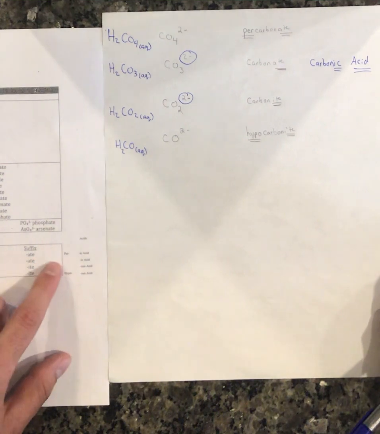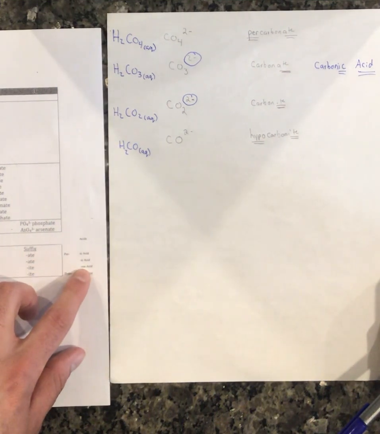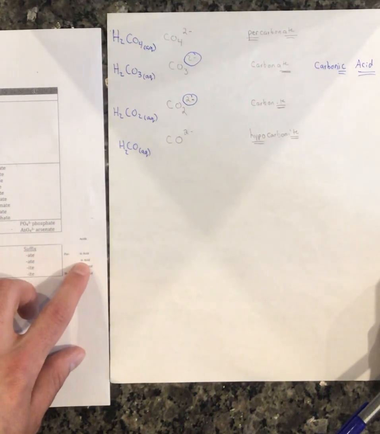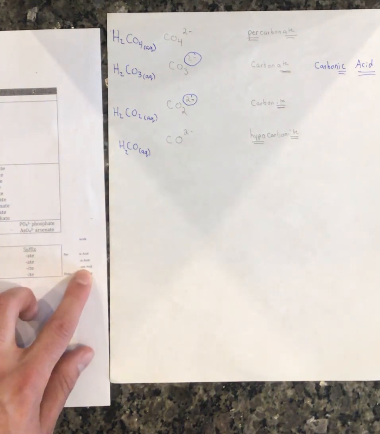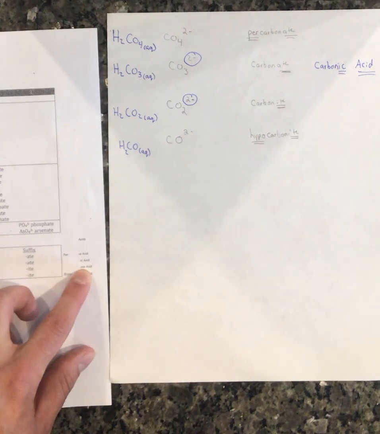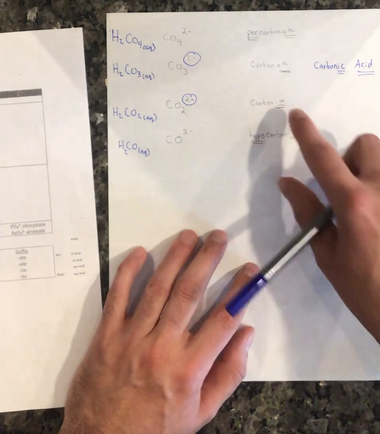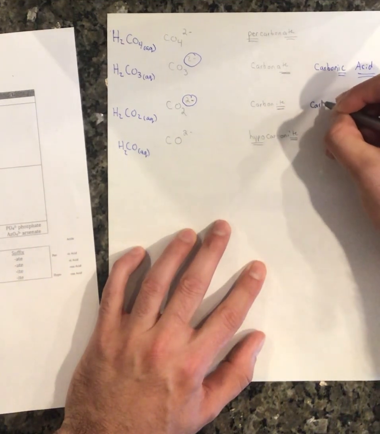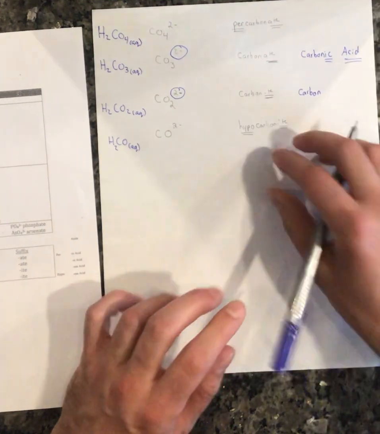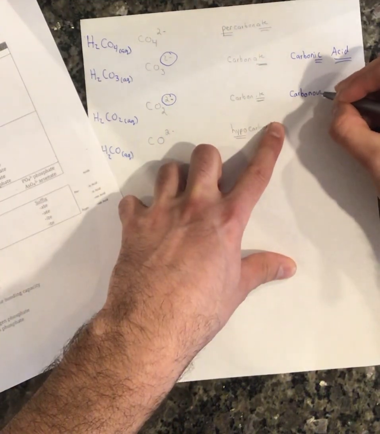If you take a look at the next one underneath, now instead of IC acid, and I know it might be hard to see in this video, but you should have your polyatomic ion sheet with you while doing this. This here has OUS acid. So carbonate would now be carbonous acid, carbonous acid.